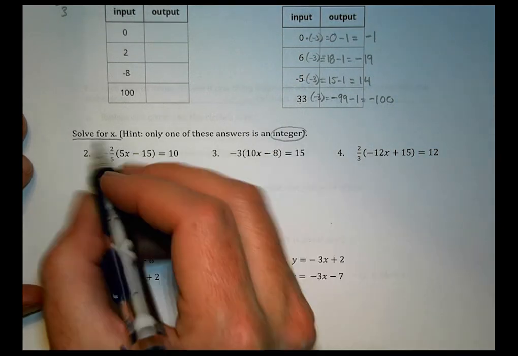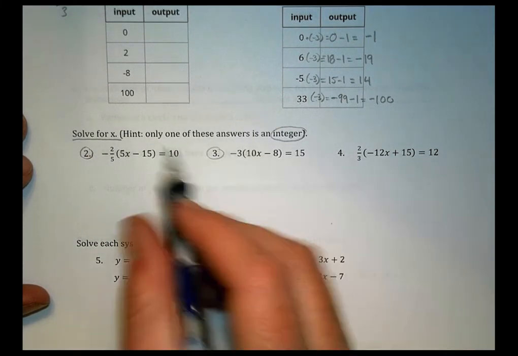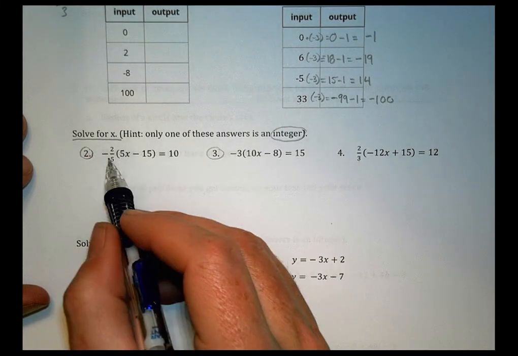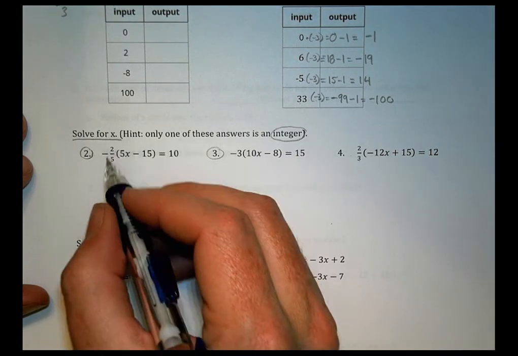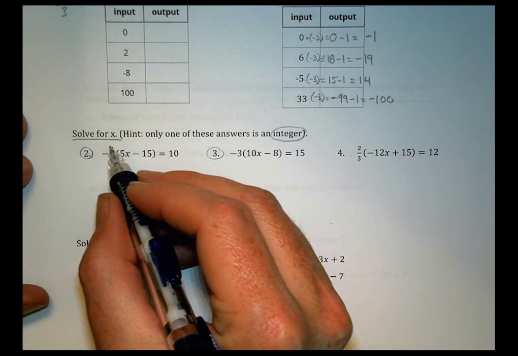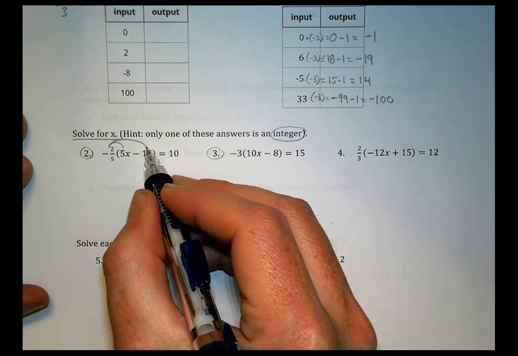I'm going to go ahead and solve and work out for you number 2, and then I'm going to do number 3. The reason I'm not going to do 4 is that it's very similar to 2. They both have a fraction, so I'll let you do that on your own. So the first thing we have to do for number 2 is distribute the -2/5 into each part of what's inside the parentheses.